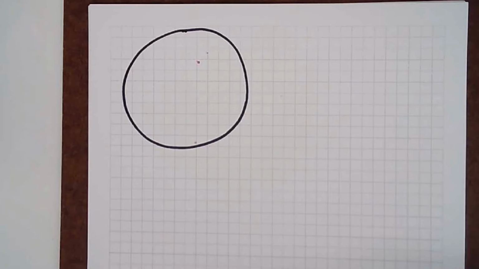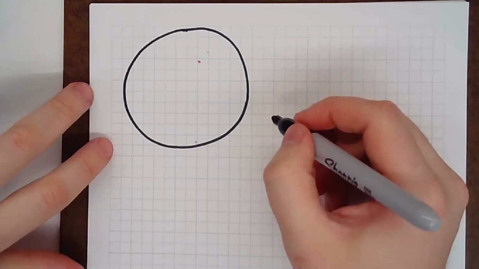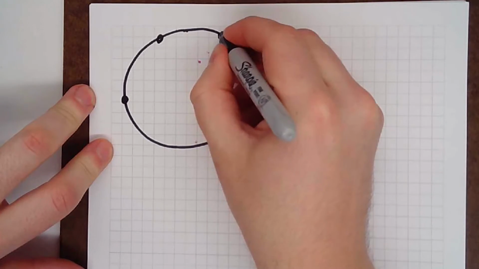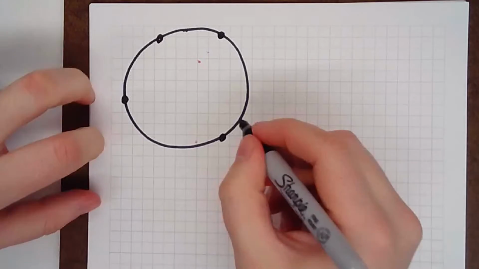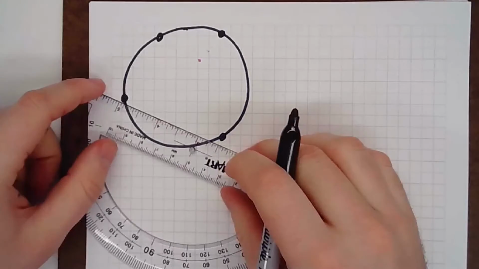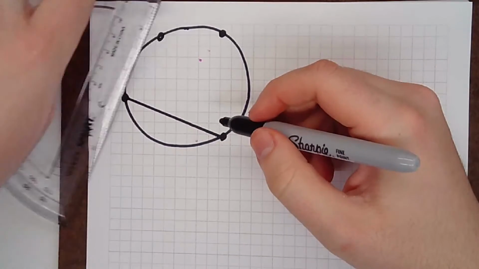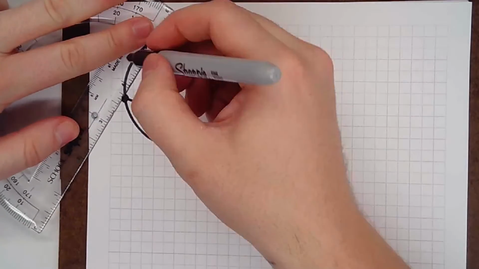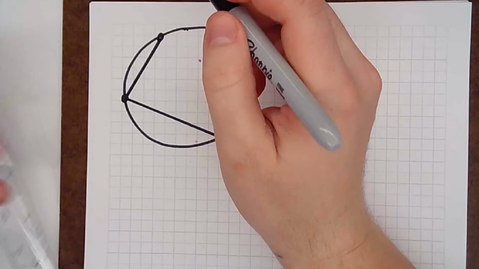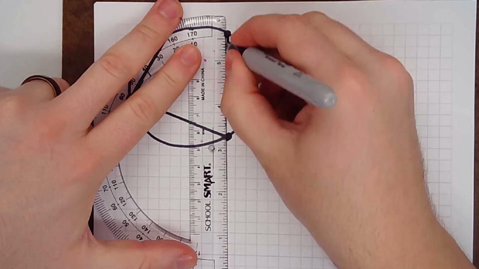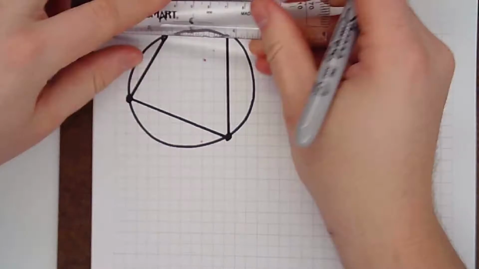All right, now we need to make an inscribed quadrilateral. So I'm going to do that by placing 4 points fairly randomly along the circle's circumference. Now I'm going to connect those and create that quadrilateral. We'll later label these A, B, C, and D appropriately. And we'll get down to business to prove that the opposite angles in this diagram are supplementary.